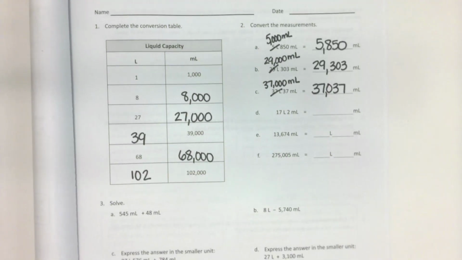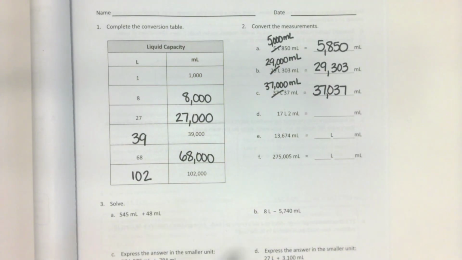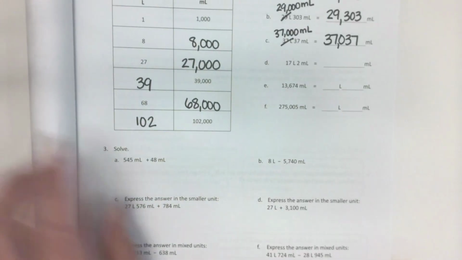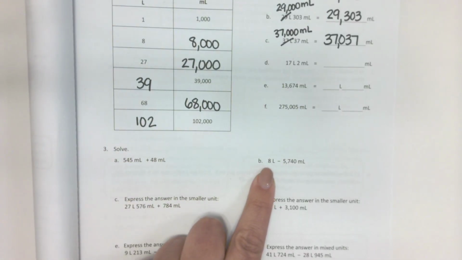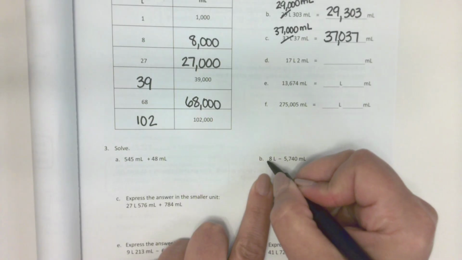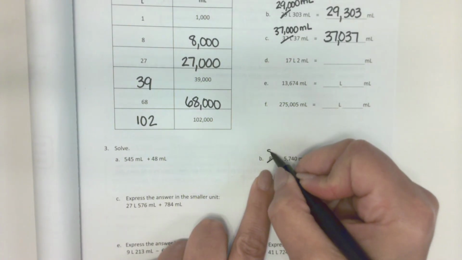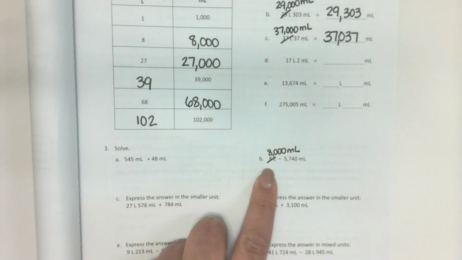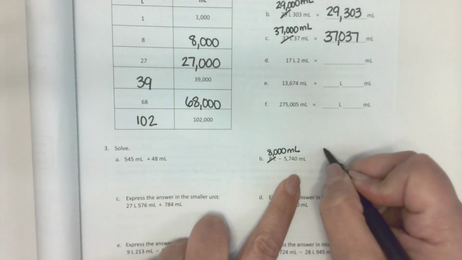Let's go down to number 3. We will work on letter B. 8 liters minus 5,740 milliliters. In order to subtract, you need to have the same units. So we have to rename 8 liters into milliliters. How many milliliters is 8 liters? Let's rename it. It would be 8,000 milliliters.